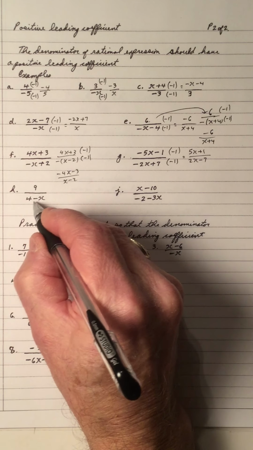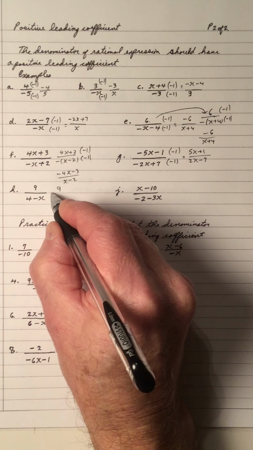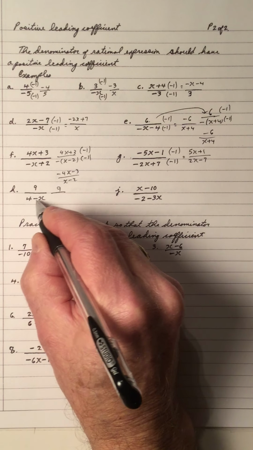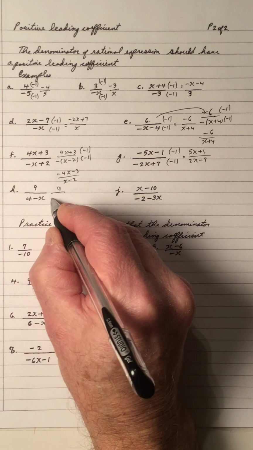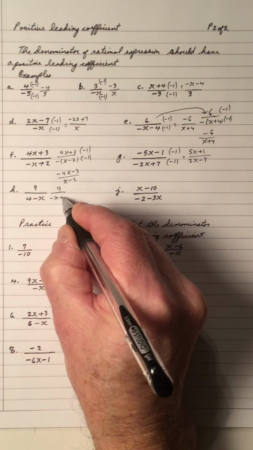Now, this is different. So this is 9 over, I have to do descending order, so that's a negative x plus 4.